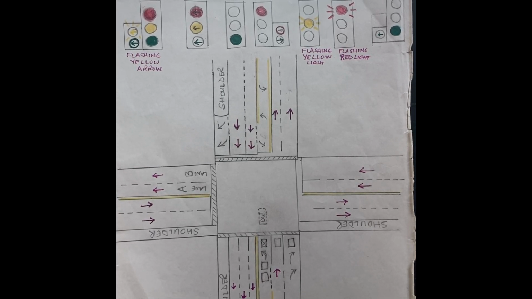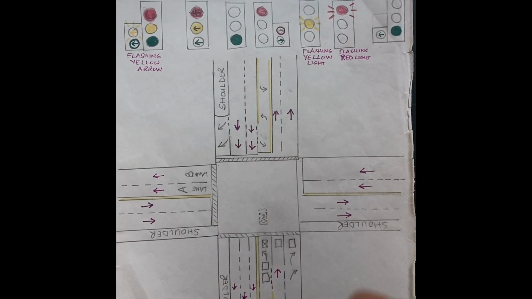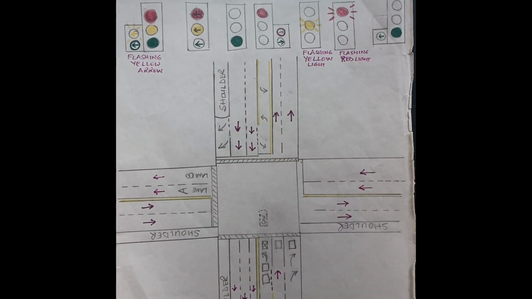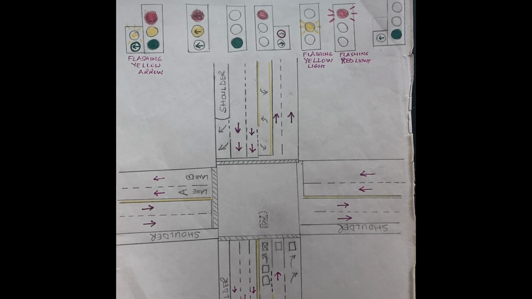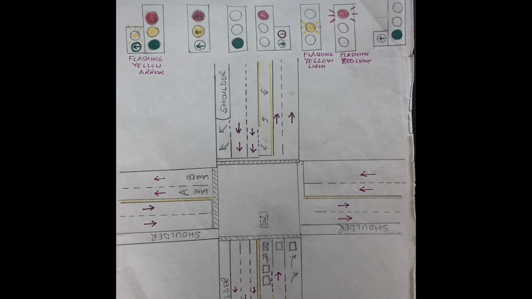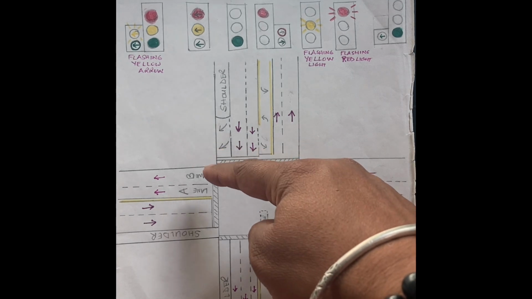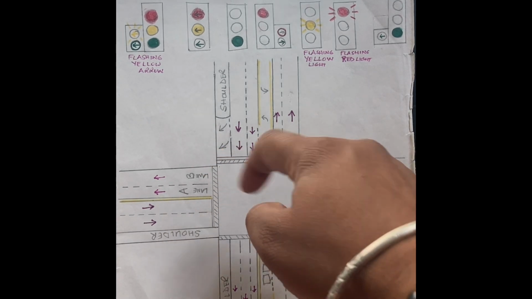And who are you waiting for? Well, cars coming down in the opposite direction, or if anyone's crossing. And once you have a gap in the traffic where it's safe enough to make the turn, then you can go ahead and proceed to make your left turn. That being said, when we turn here, if you notice, we have two lanes. In this case, we have lane A and lane B.